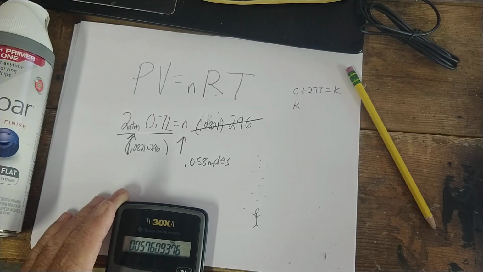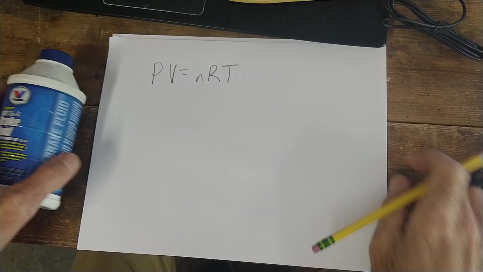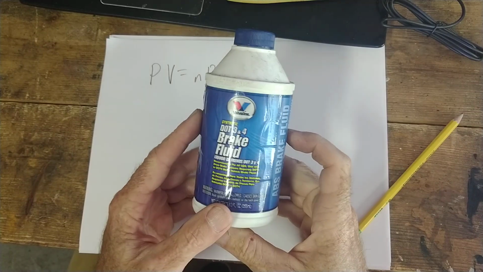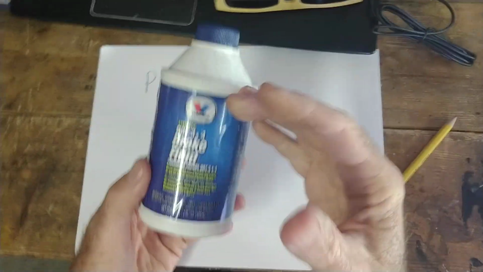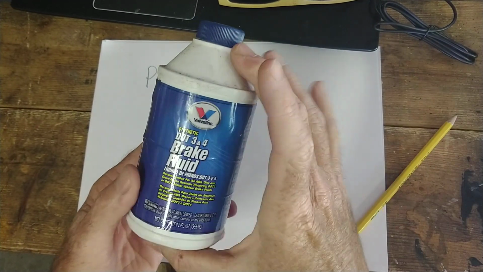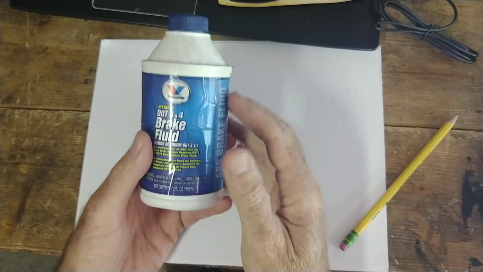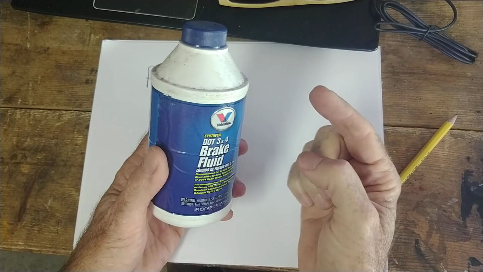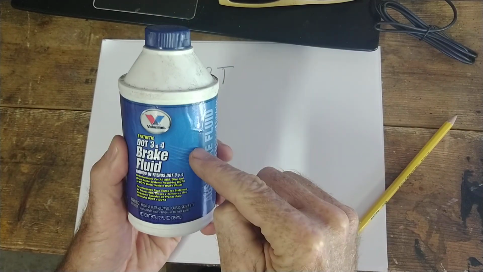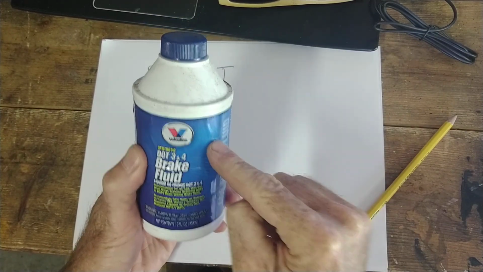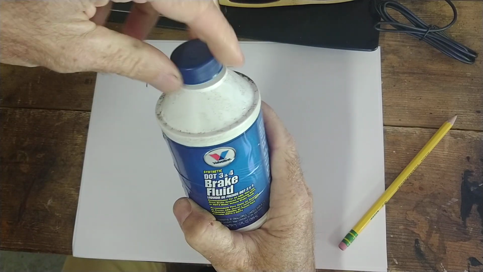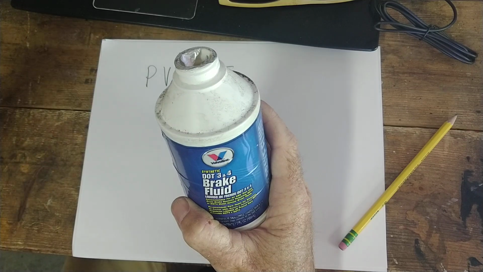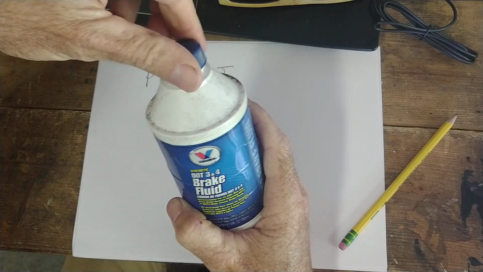Okay? Let's try a different problem. Now, since we're in the dirt bike shed, I'm obviously going to have some brake fluid available. And this little container right here, if it's empty, we can calculate how many moles of air are in here. So I open this up, let the air in. I don't change the pressure at all. I just put the cap on it.